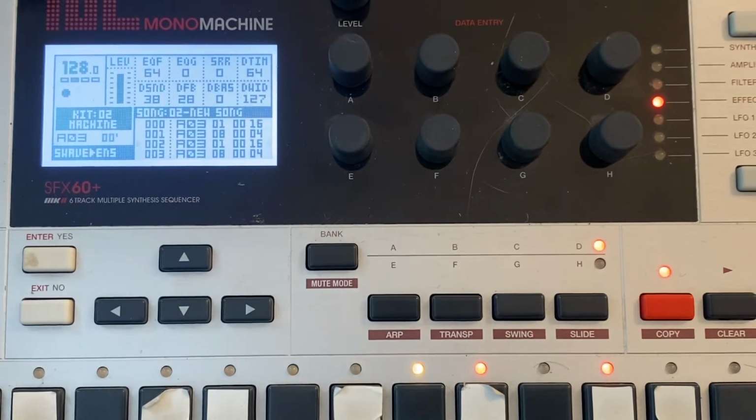So just give it a little bit of that old school electron delay. See with the beat.